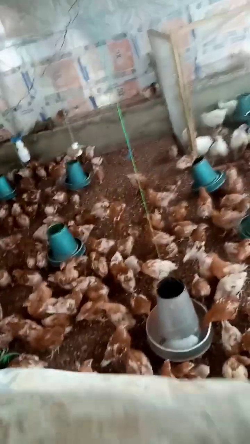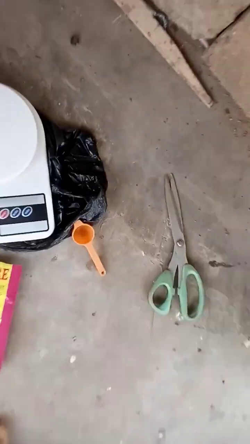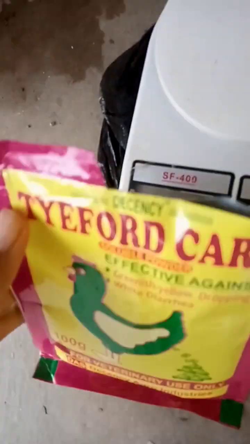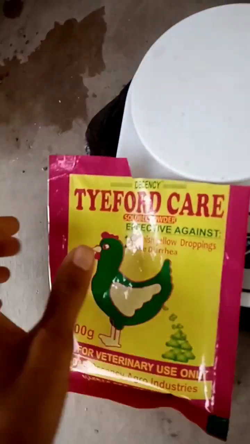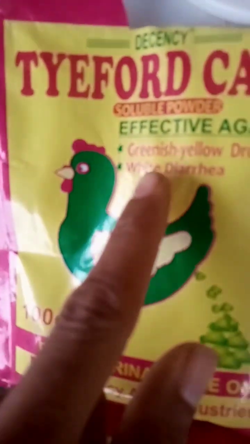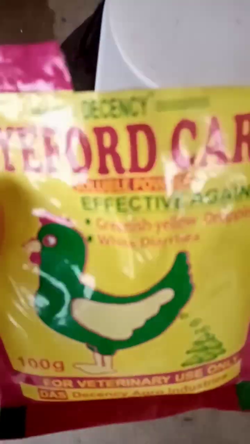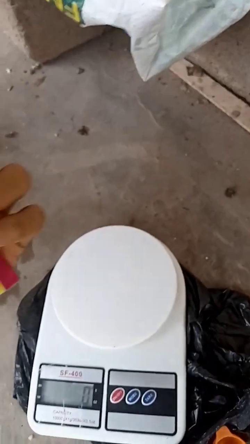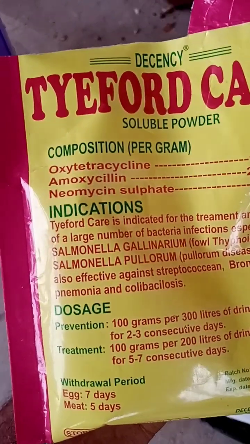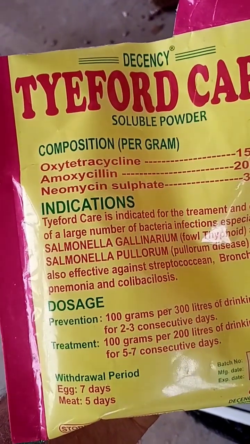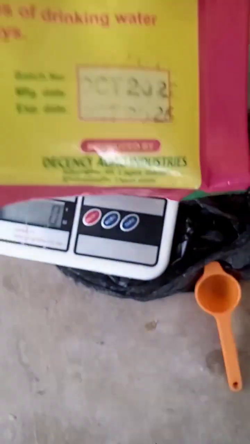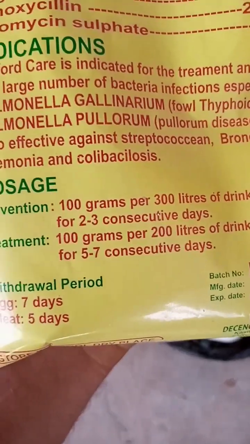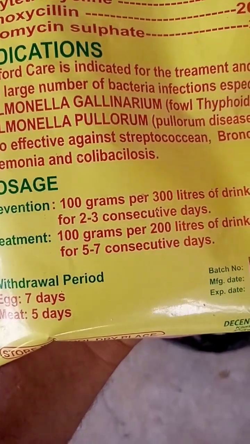Okay, so today this is the drug we are going to be using. This is the typhoid cure. So this drug deals with yellowish, greenish, and white diarrhea. Okay, so this is the oxytetracycline, amoxicillin and neomycin sulfate. Okay, so now we are to give 100 grams per 300 liters.